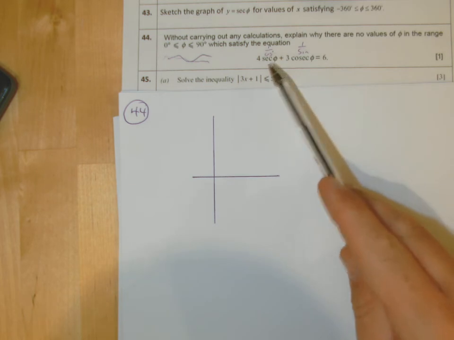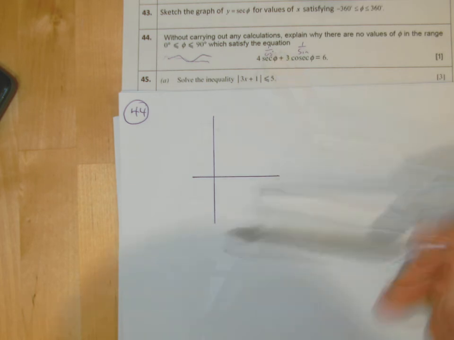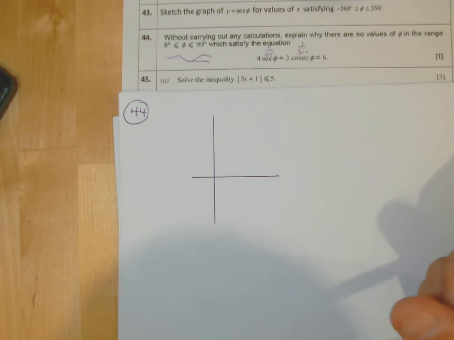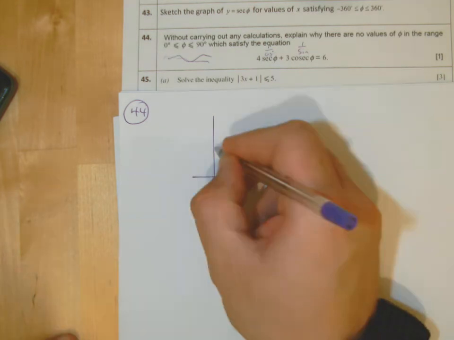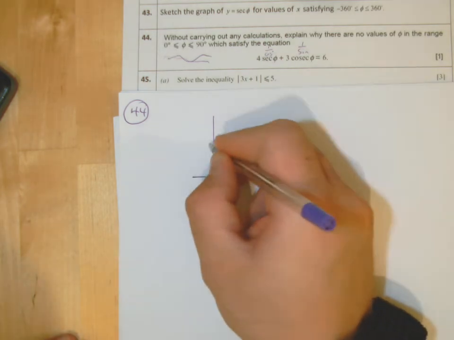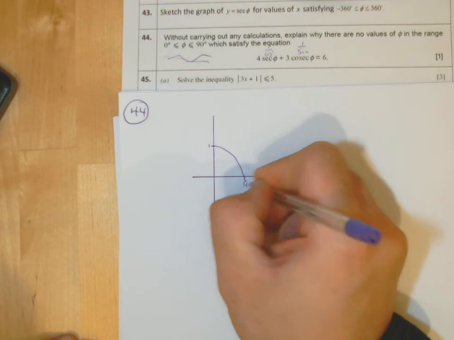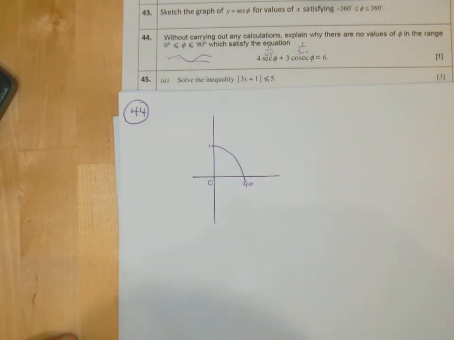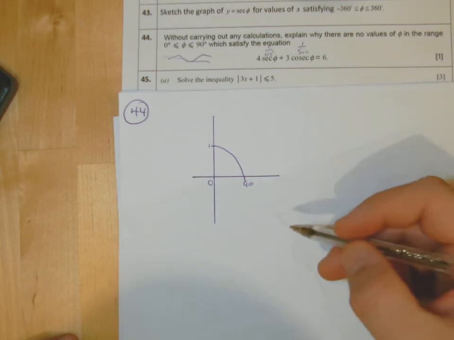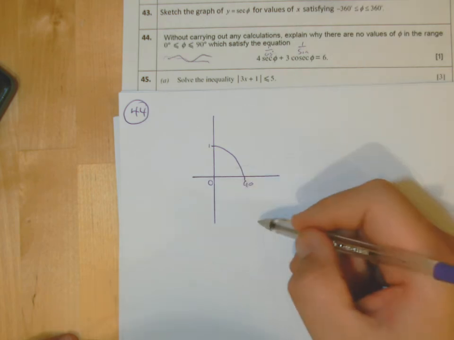Now with this case here, because we've got sec, let's first of all go back and think about what cos looks like. The graph of cos between 0 and 90. So the graph of cos between 0 and 90 is this, isn't it? This is what you get for the graph of cos between 0 and 90.